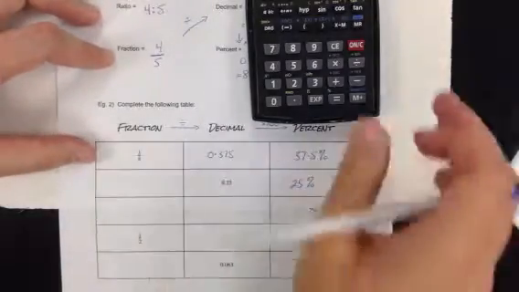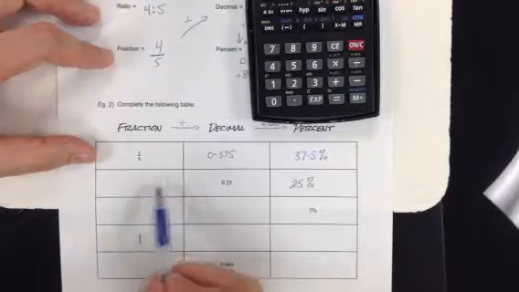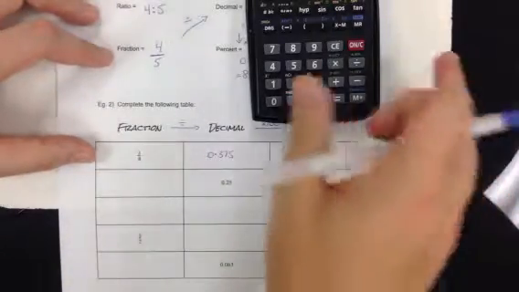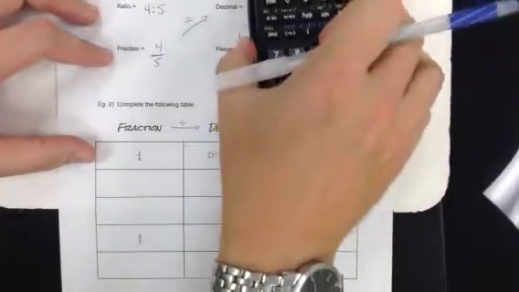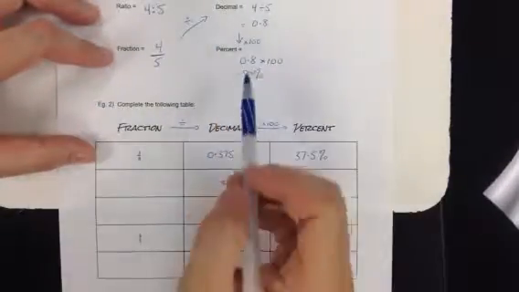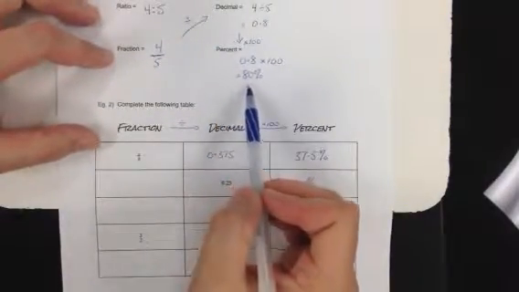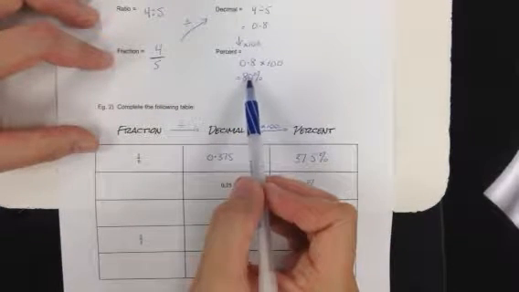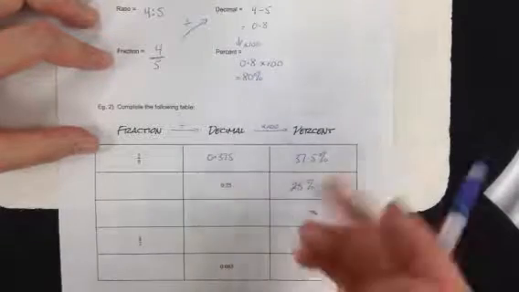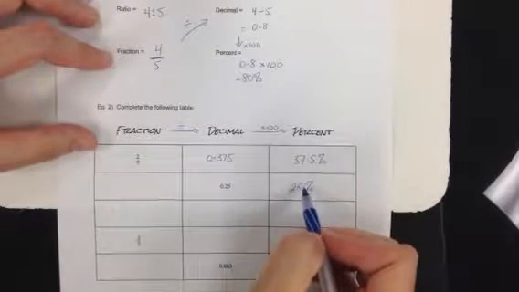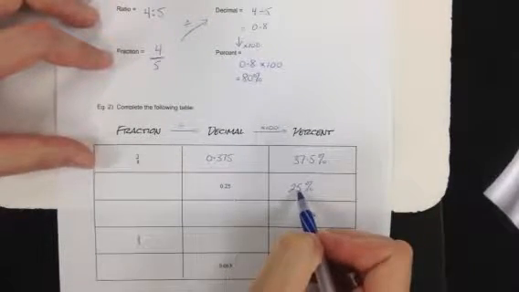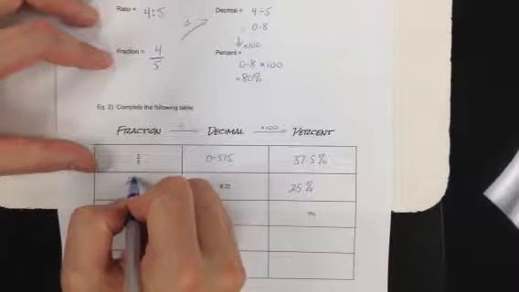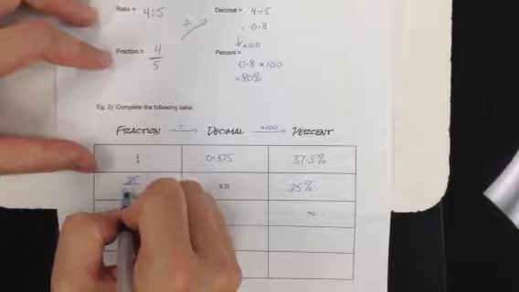Now, how do I work backwards to a fraction? Well, here's how I do it. Once I have the percent, if you think, what does this 80% really mean? Well, if you had a mark out of 100, 80 out of 100 would be 80%. Okay, so percent just means out of 100. So I can take this percent and say that 25% is the same as 25 out of 100.